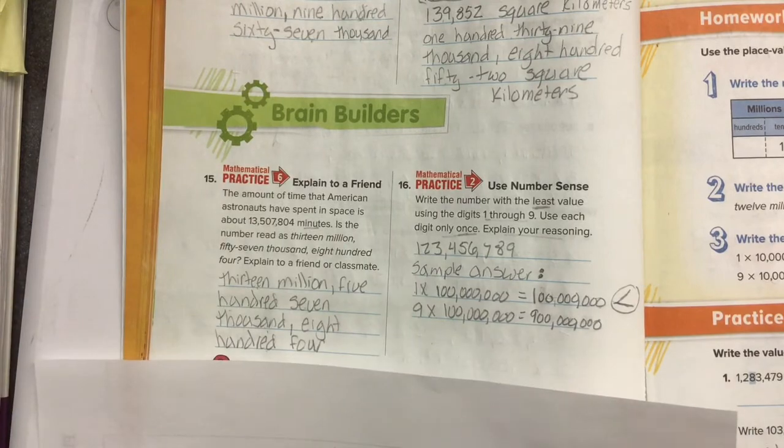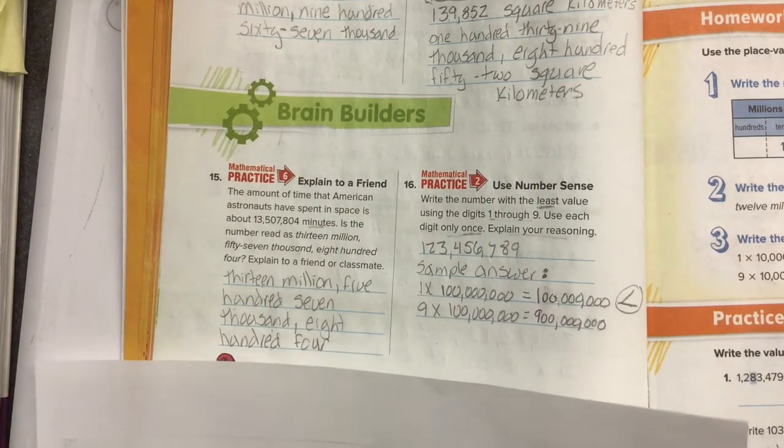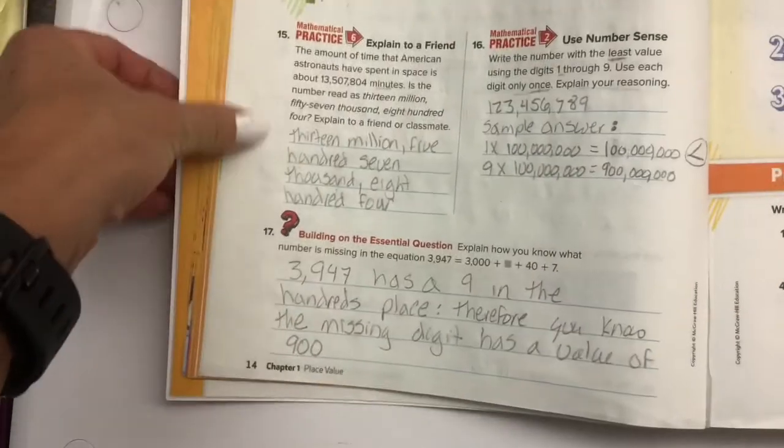I told you, brain boogers. We call these brain builders brain boogers because they're green. But don't worry, I usually try to help you with them.